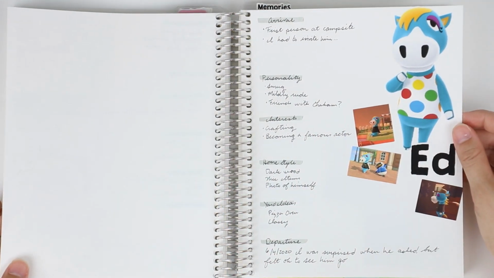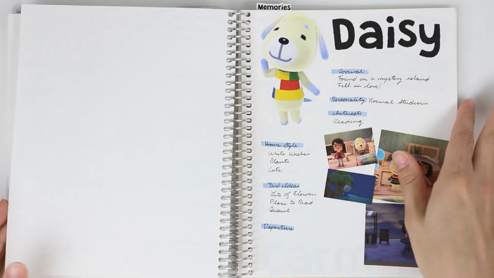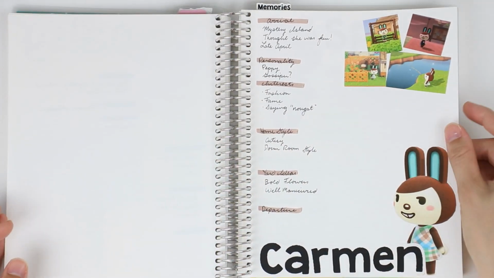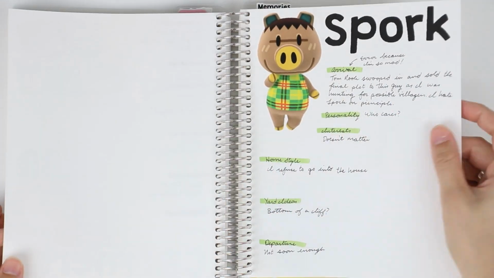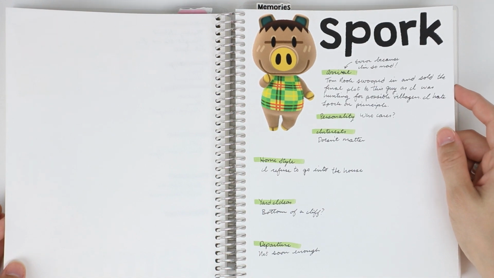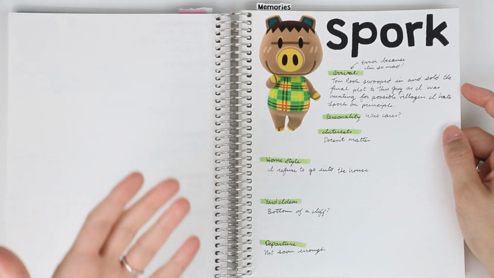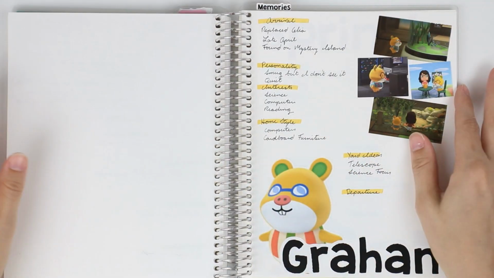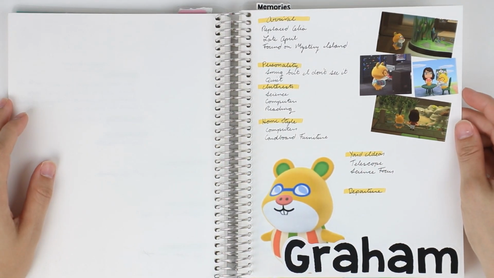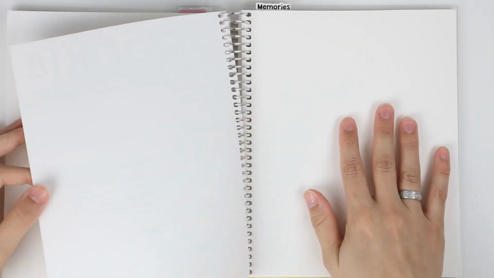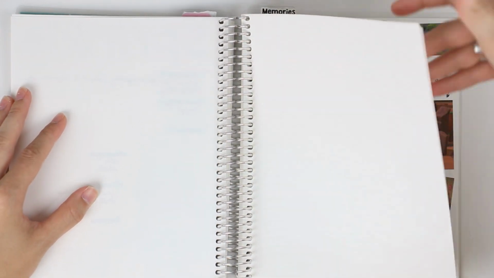Ed just left yesterday or 2 days ago to be replaced with Phoebe. Phoebe's my new one, so I don't have Phoebe's page done yet. This is Daisy, some Carmen. Spork still on my island, guys. Like, how? So many have left and he's still there. He won't leave. Graham, and then Sprinkle's my new one, so I have a couple of photos of her. And then I'm going to add Phoebe, my new villager, once I get the stickers going.